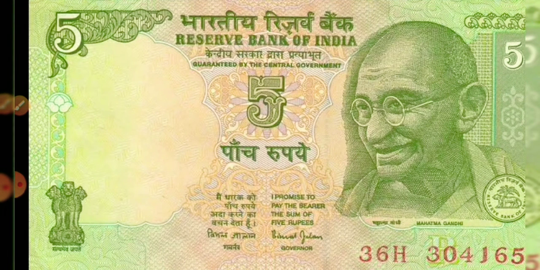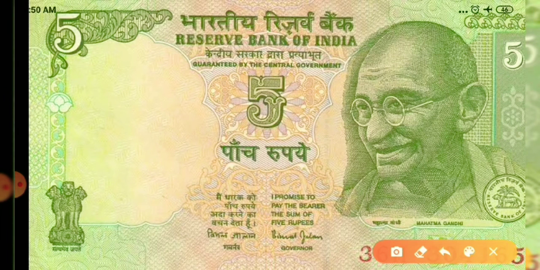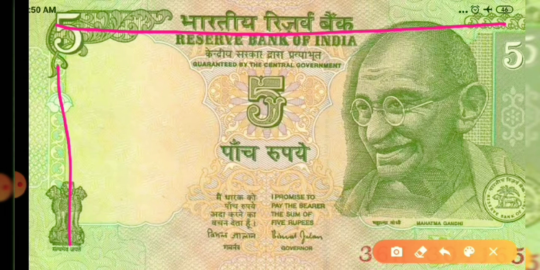And now at first we have to find the length and the breadth. This is the length and this is the breadth of this 5 rupee note. So first we will find the area of one 5 rupee note, then we will multiply by 2, because we have to find the area of 2 5 rupee notes.